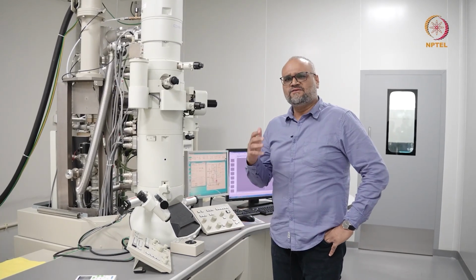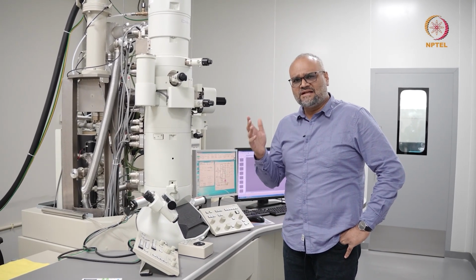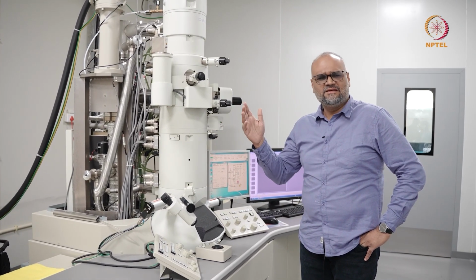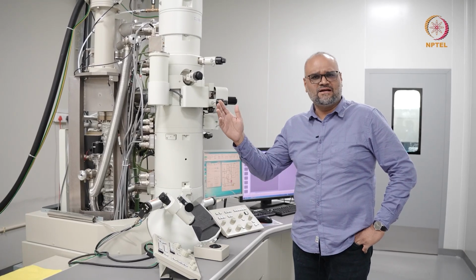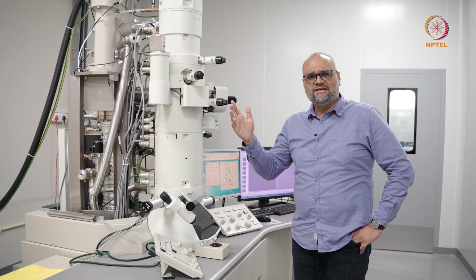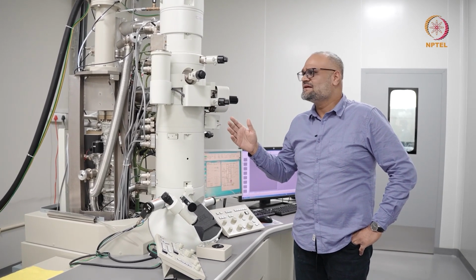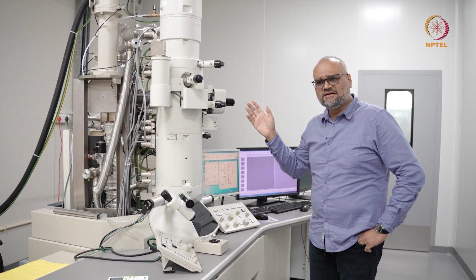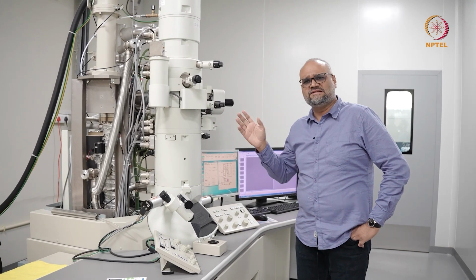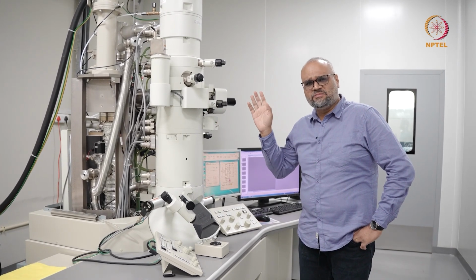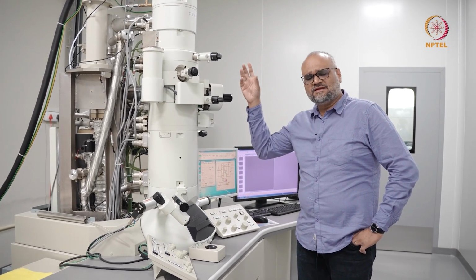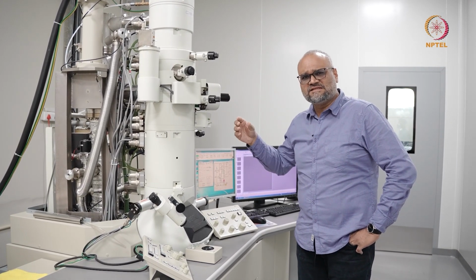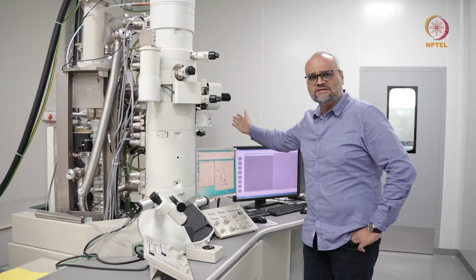So as you've seen, the general layout of any transmission electron microscope is you withdraw the power from the main line, which is either 230 volts or 110 volts, depending on where you are. And from there, if required, this instrument being from a Japanese manufacturer, we have a step-down transformer. And with the power situation in India, we generally have an uninterrupted power supply. So the raw power goes through our UPS and then to the step-down transformer. And from the step-down transformer, we power on the electric console.